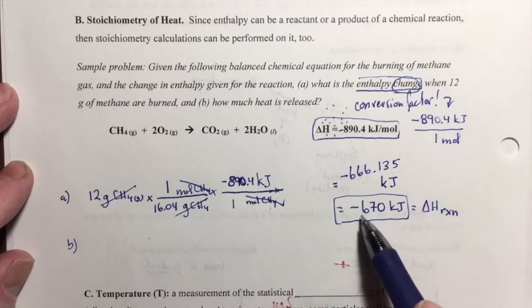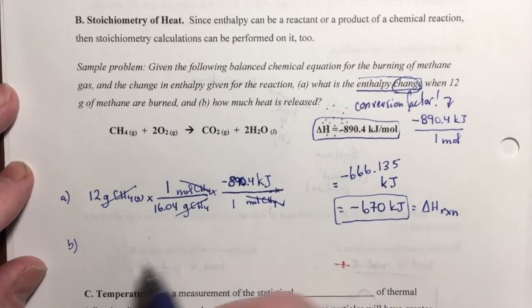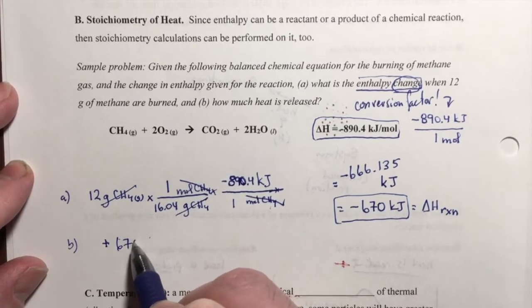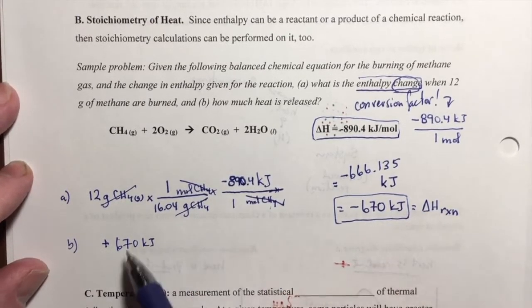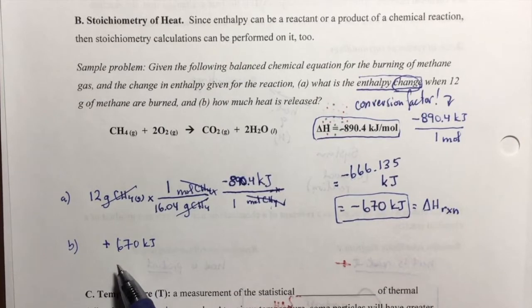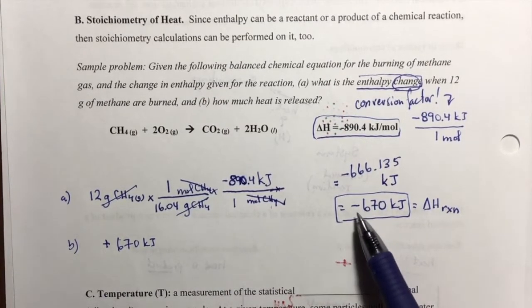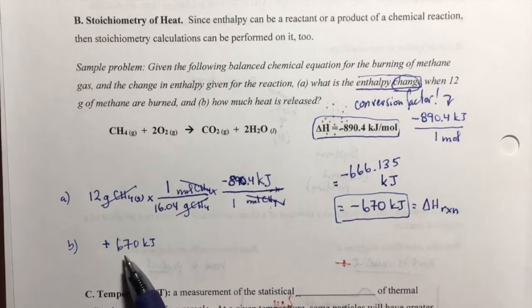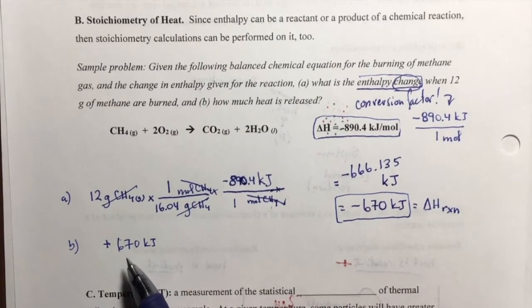It's releasing the positive amount of that, so a positive amount of 670 kilojoules. Now I don't have to put the positive there. It's understood to be there if I just leave it off. But I want to put it on there to emphasize that you can calculate a change for a system, and then when you're asked how much heat is released, it's going to be the opposite sign of that.